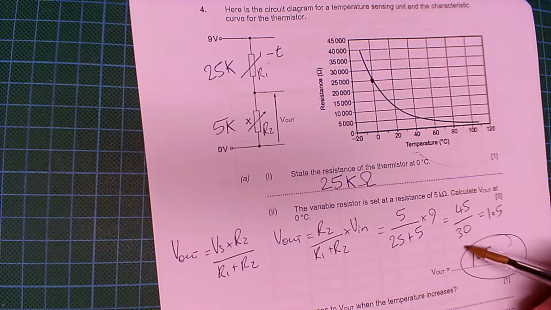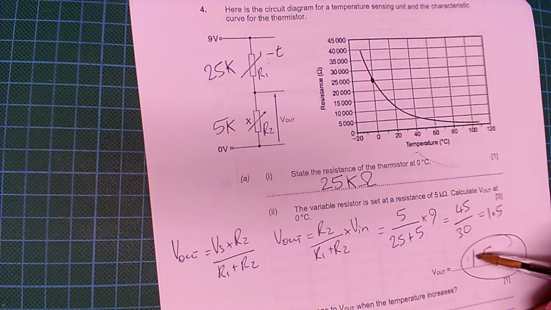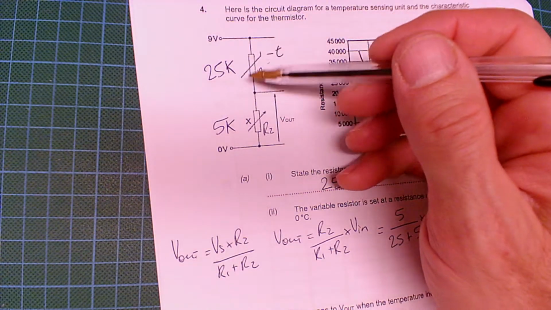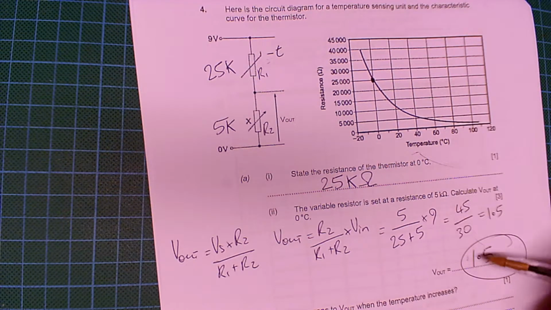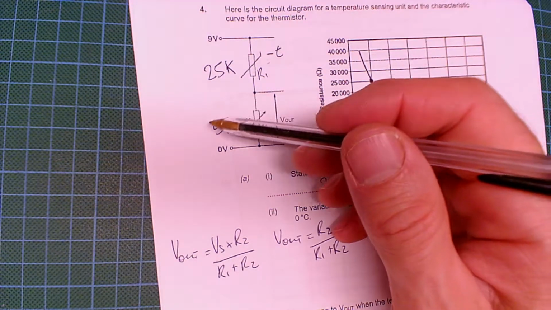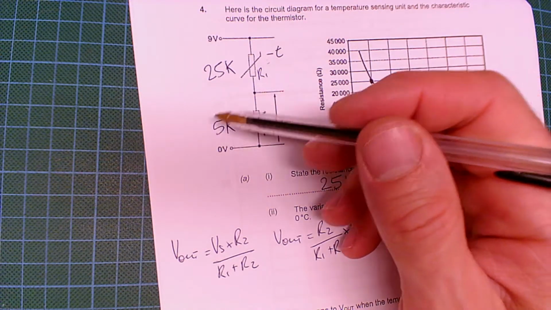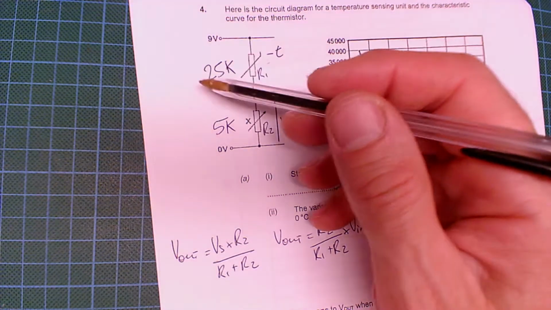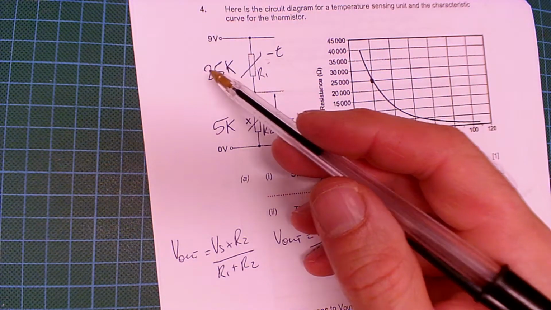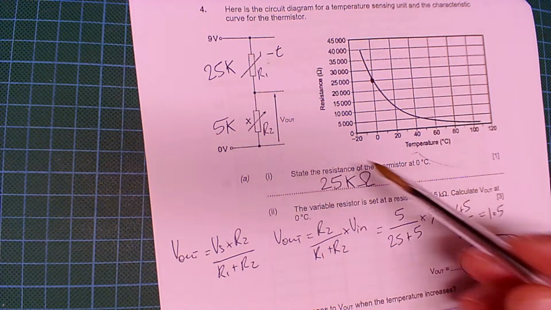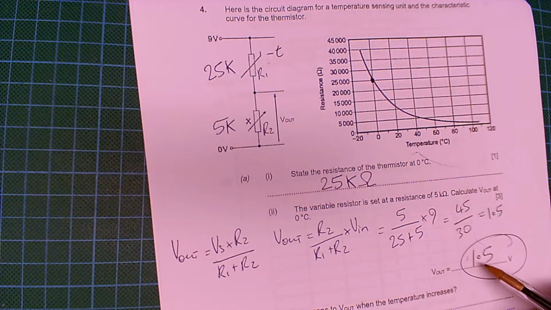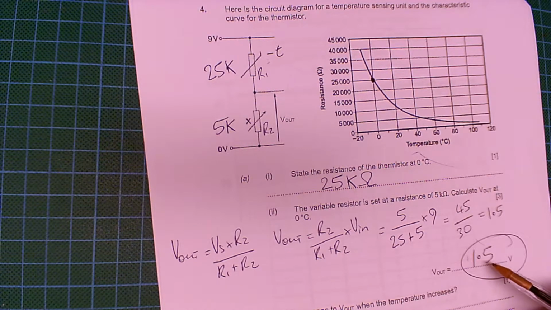And also, that seems like it's going to be about right, because we said that this is going to be a smaller voltage drop because we've got smaller resistance. This one's going to be bigger, and we also said this one's going to be 5 times bigger than this one. So if that's 5 times bigger, 1.5 times 5 is 7.5.